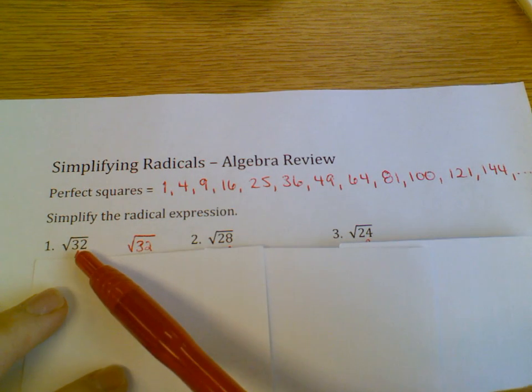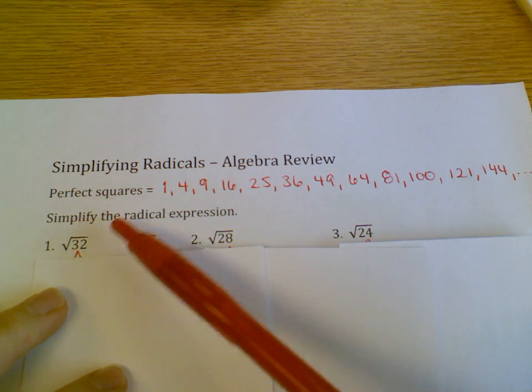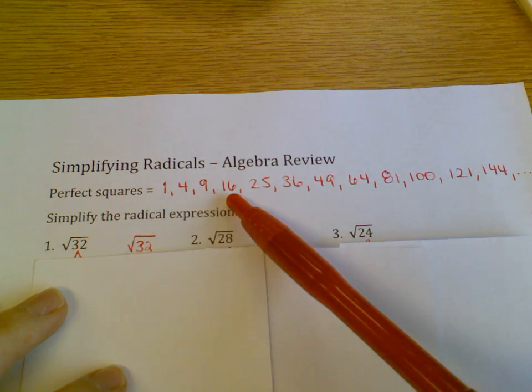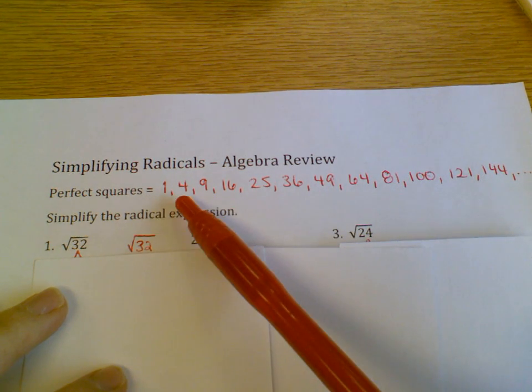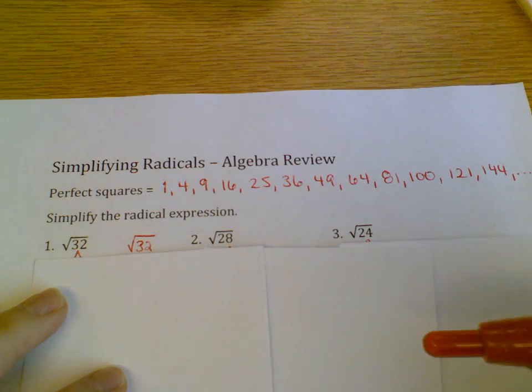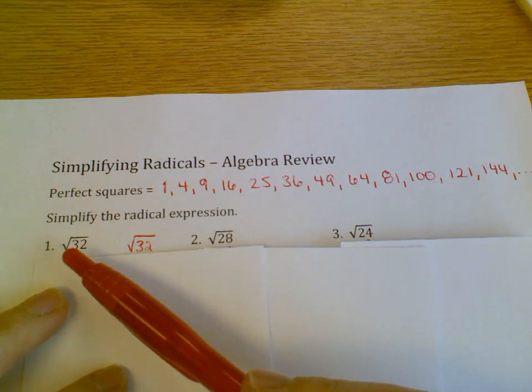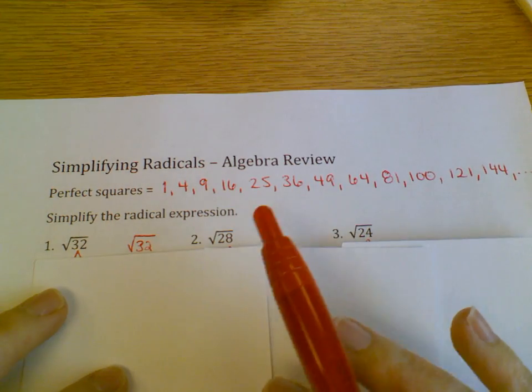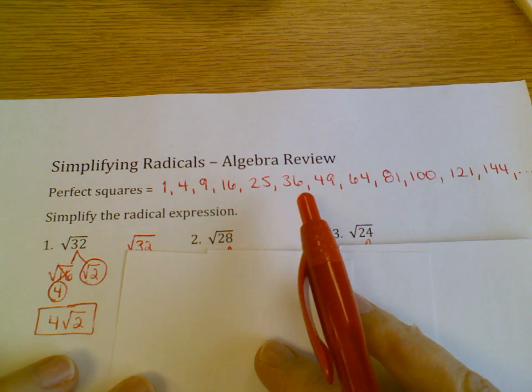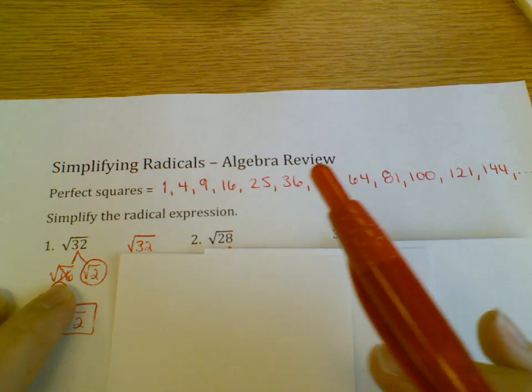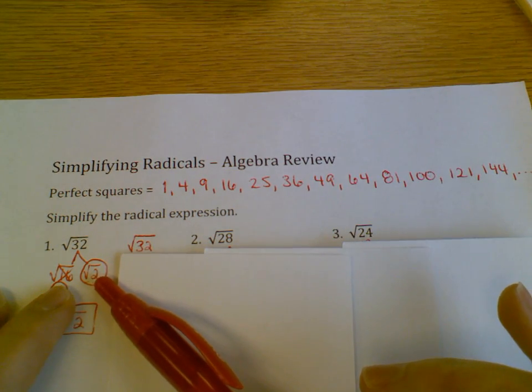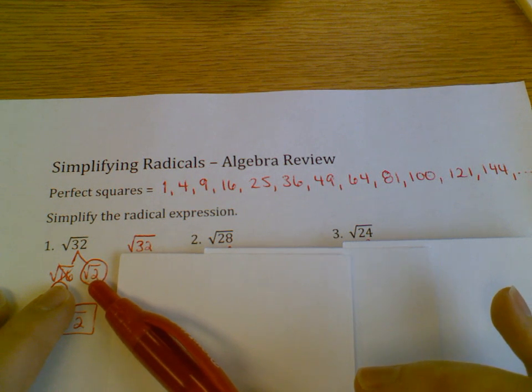So for example, if I was going to simplify the square root of 32, I would want to find a perfect square that goes into it. Typically you want to find the biggest one. So I found the 16 would divide evenly into 32. So I split it up so that I could do the square root of 16 and the square root of 2, because 16 times 2 is 32.